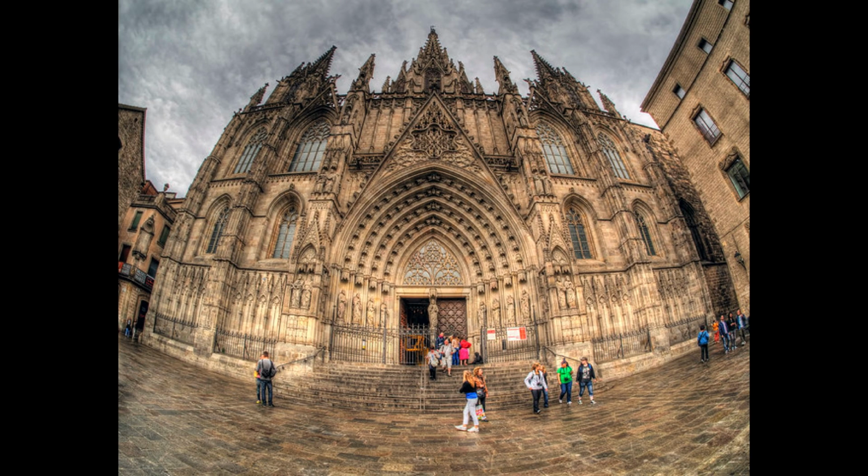Fisheye. Fisheye lenses can be quite popular, and also later on we look at stitching images if required. This can be a bit of an issue.